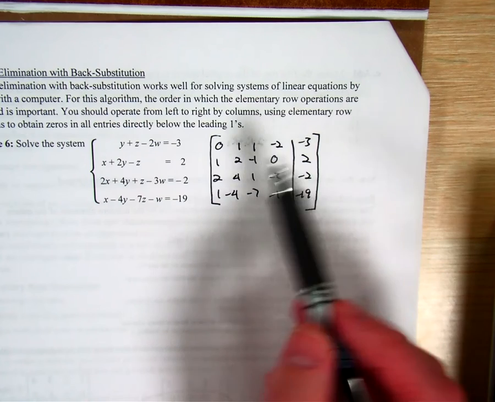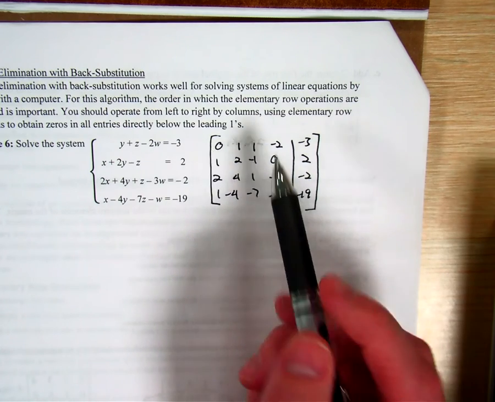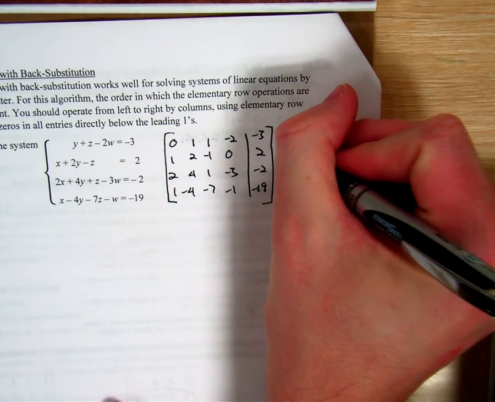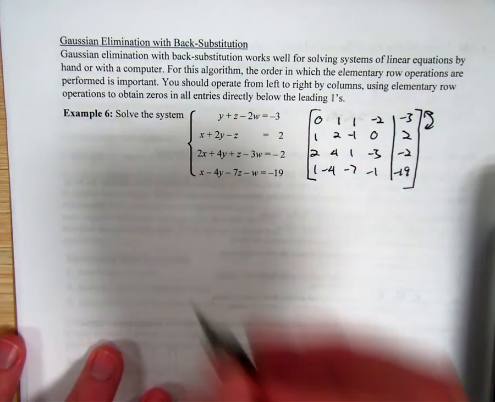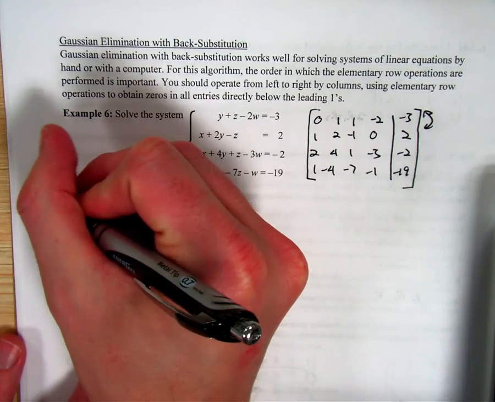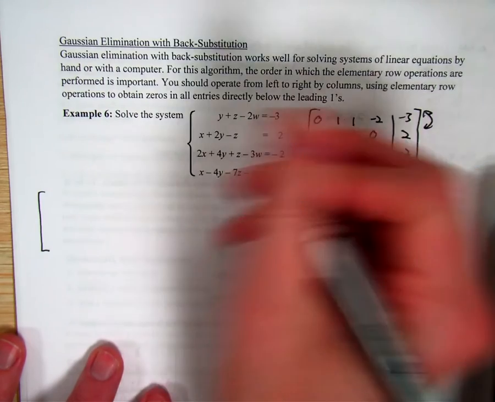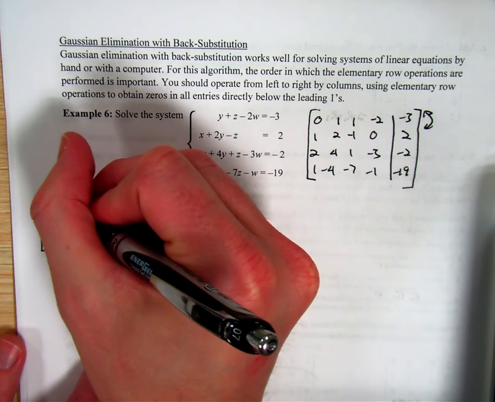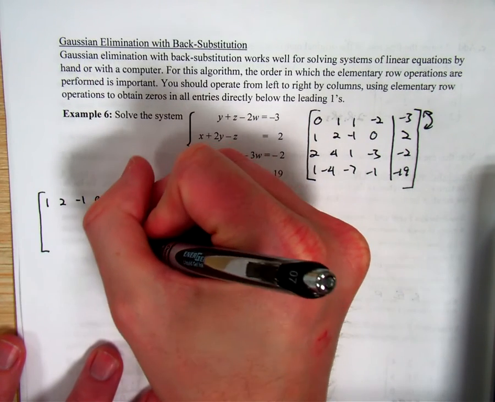Step 1 is I want to have a 1 for my leading spot. So I think the easiest way to do that is just flip-flop those 2 rows. And we start writing all over. So now we have this one on the top: 1, 2, negative 1, 0.